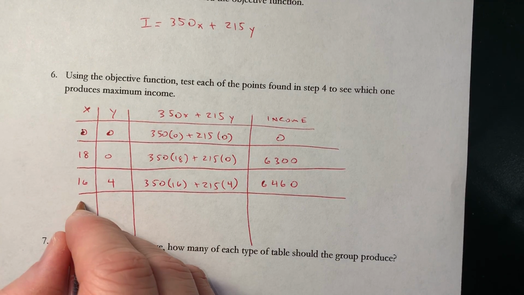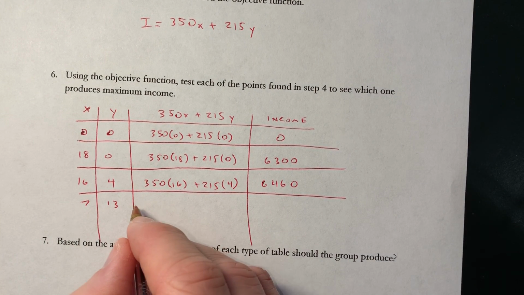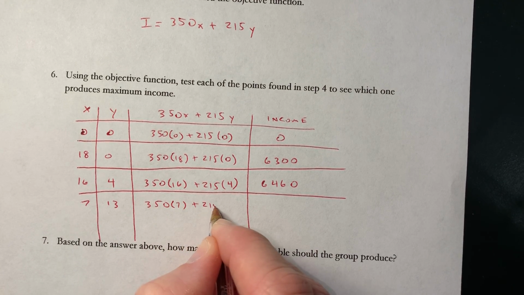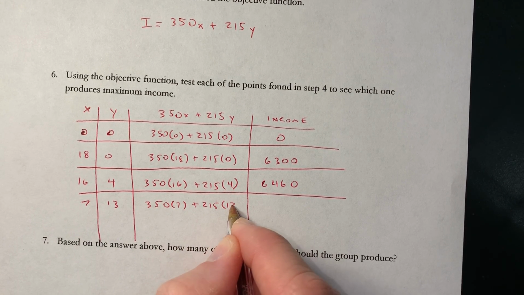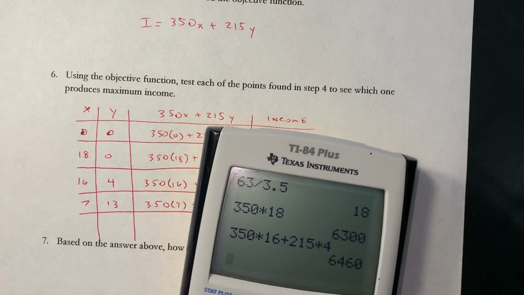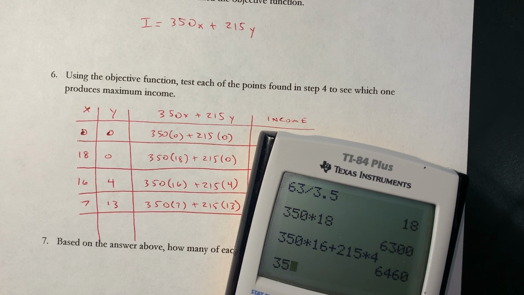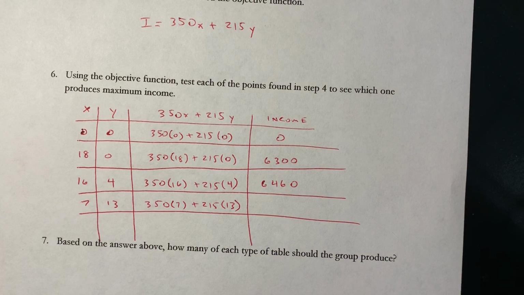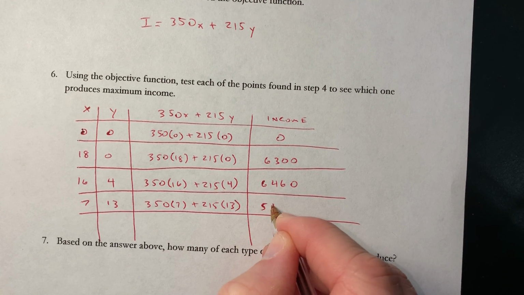Next up we had 7, 13. So that's 350 times 7 plus 215 times 13, which is $5,245.